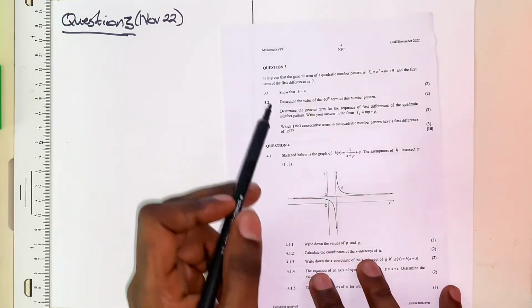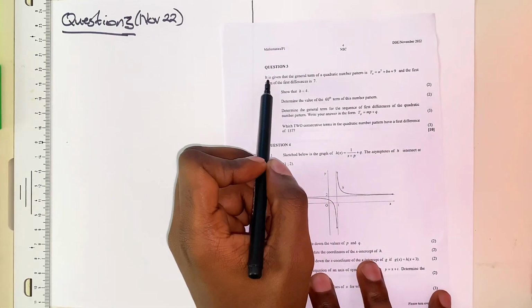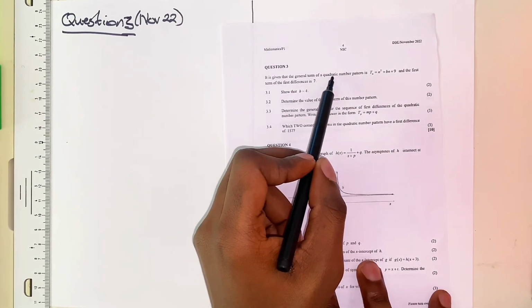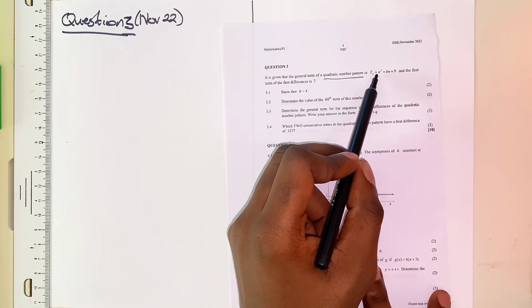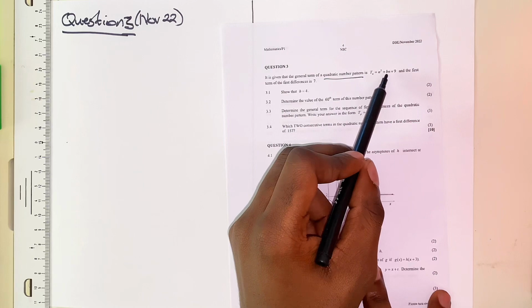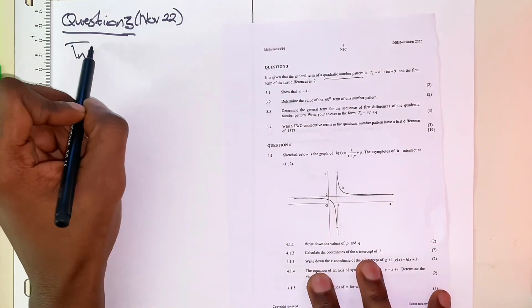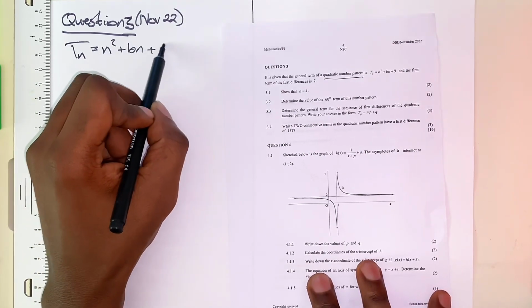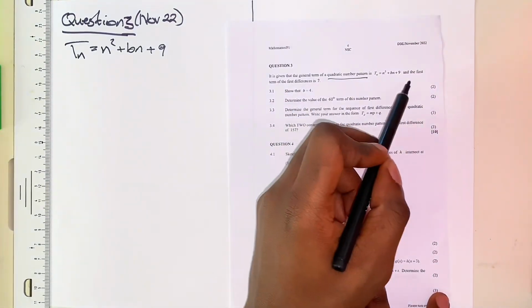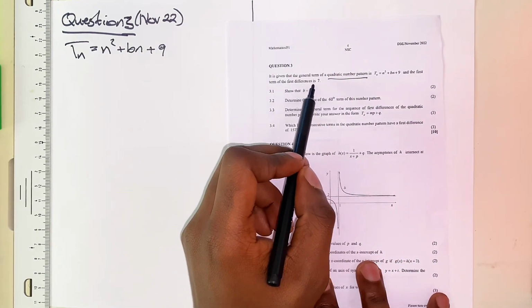Now, let's move on to question 3 of the November 2022 paper. It says, it is given that the general term of a quadratic number pattern is Tn equal to n squared plus Bn plus 9. Tn is equal to n squared plus Bn plus 9. And the first term of the first difference is equal to 7.